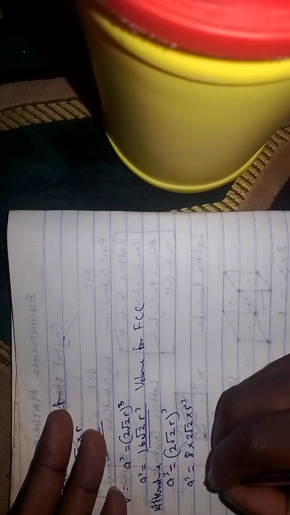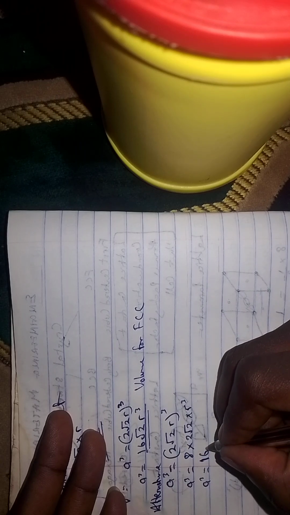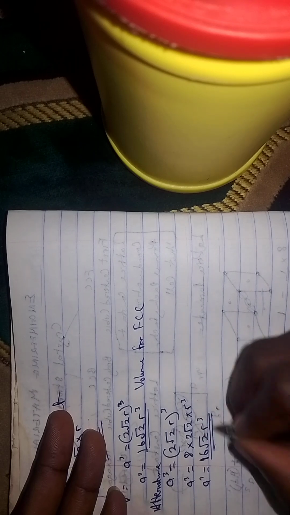Then times, if you cube this square root 2, it will give us 2 square root 2, then times r cube. Then it will give us 2 times 8 times 2, it will now give us 16 times square root 2, then r cube. Check it now, it's still the same thing we get.